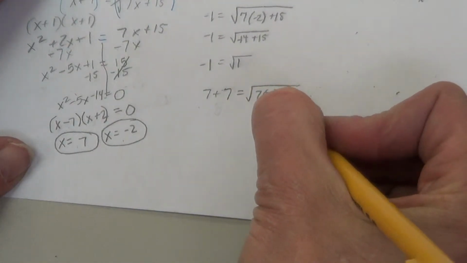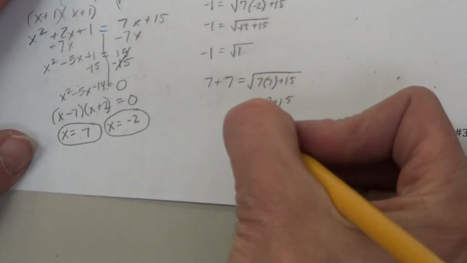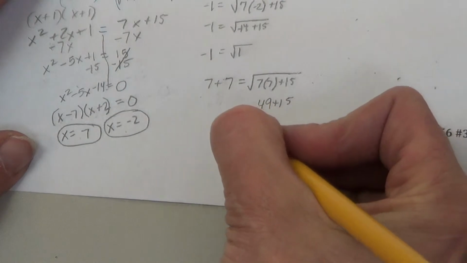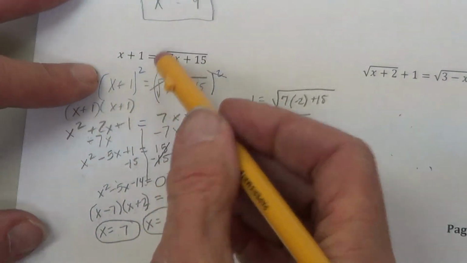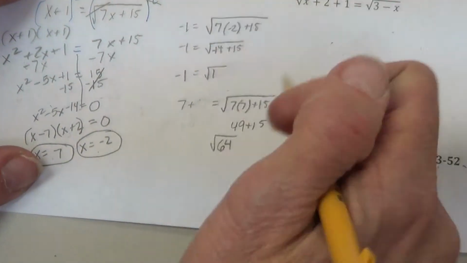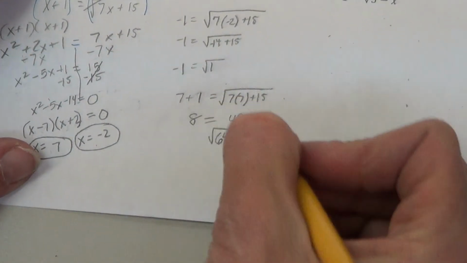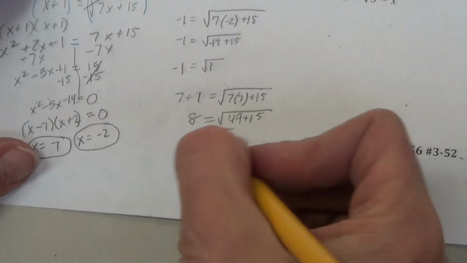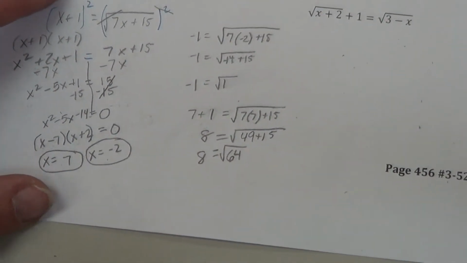Plus 15 is 64. And I'm sorry, that's not a 7 plus 7. Our original problem is 7 plus 1. So 7 plus 1 is 8. And 8 does equal the square root of 64.